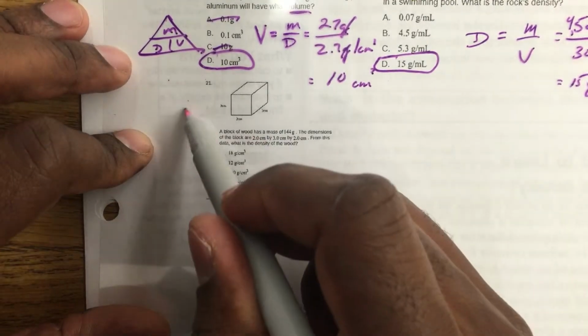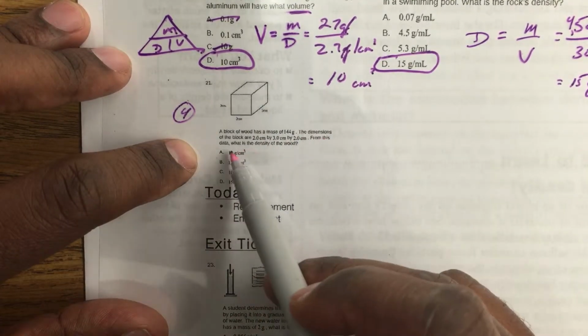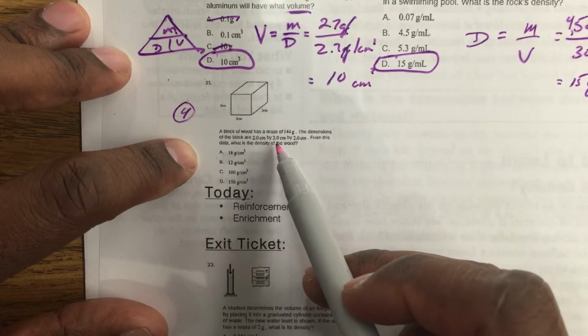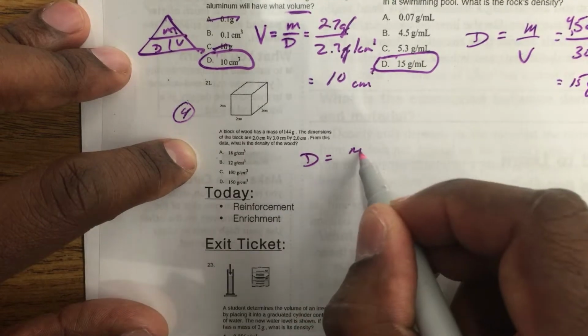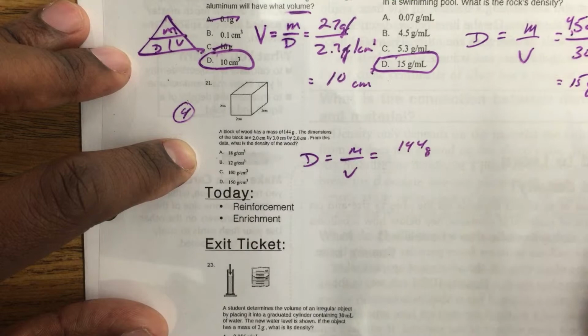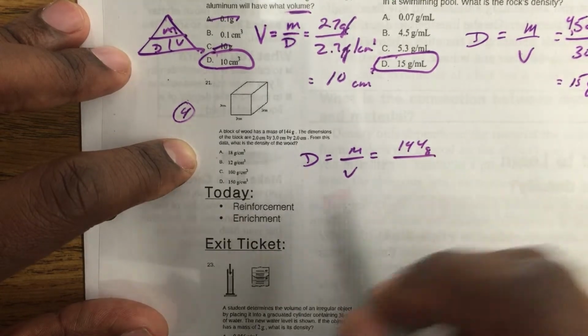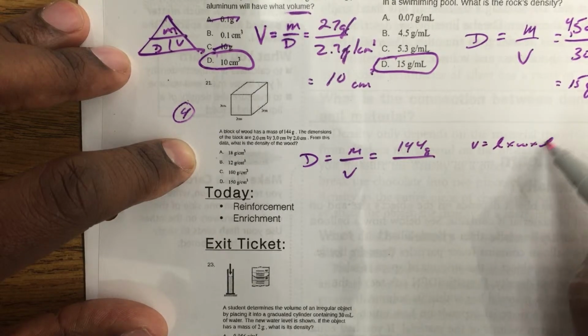All right, now this last one right here, number 4. Okay, it says a block of wood has a mass of this. It tells you the dimensions of the block are 2 by 3 by 2. So they want to know the density equals the mass over the volume. Okay, the mass they give you was 144 grams. And then the volume. Well, to get the volume, we know we need to do length times the width times the height.